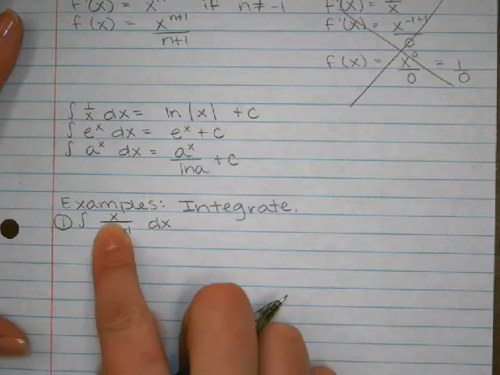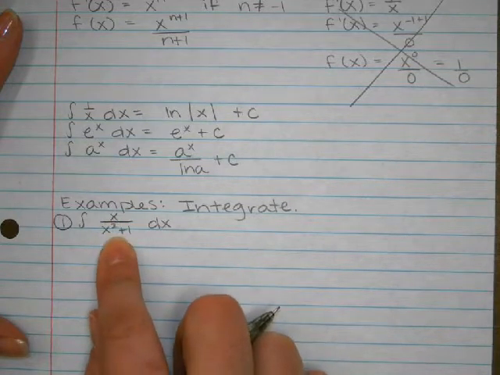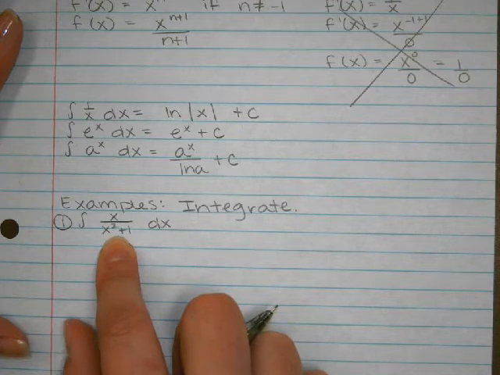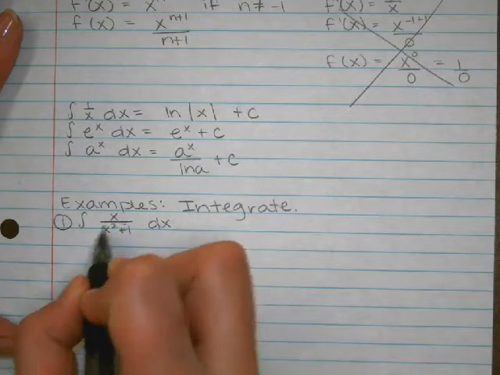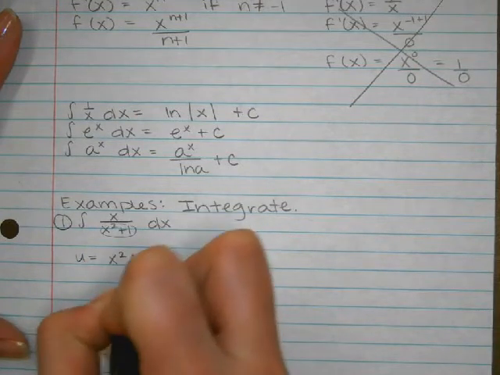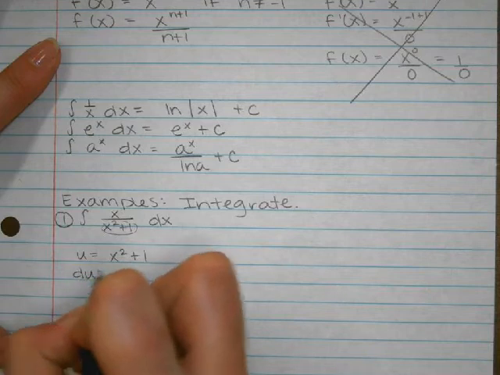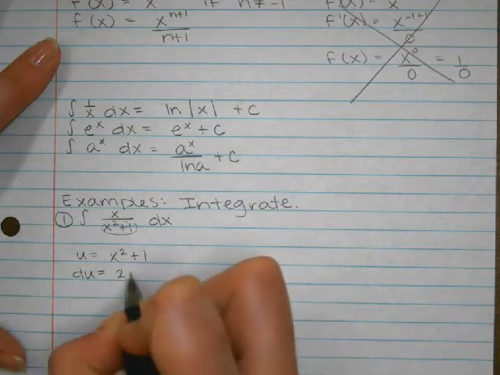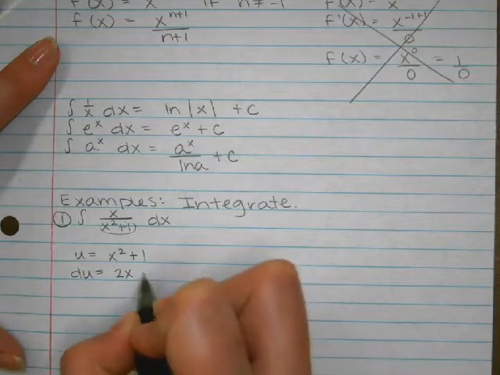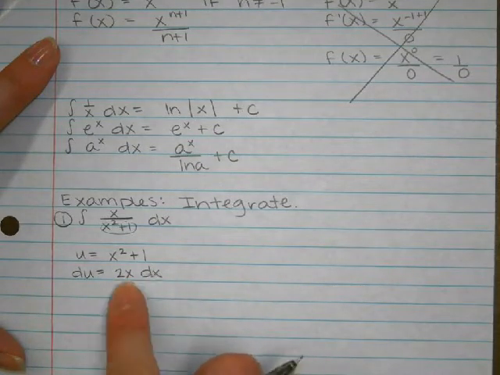For example, if I used u as just being the x on the top, then the derivative of u is just 1. And that is not what the bottom is. So that would not be the way to go for this problem. The best way to go for this problem would be to say that the u is the x squared plus 1 on the bottom. And that's because when we take the derivative of u, we get 2x plus 0 dx. And while a 2x doesn't show up in the problem, an x does.